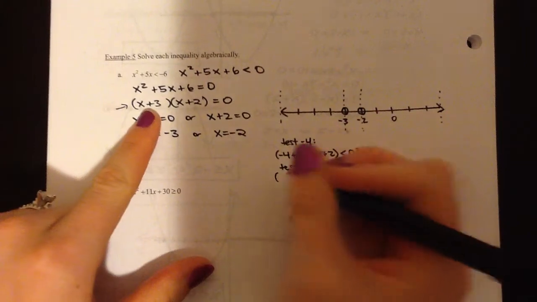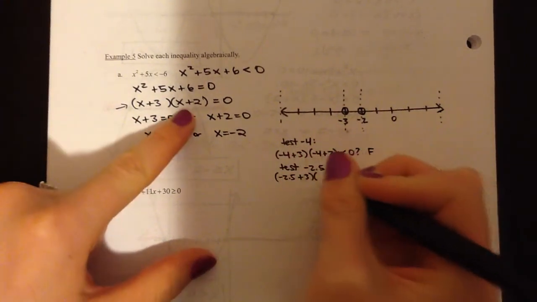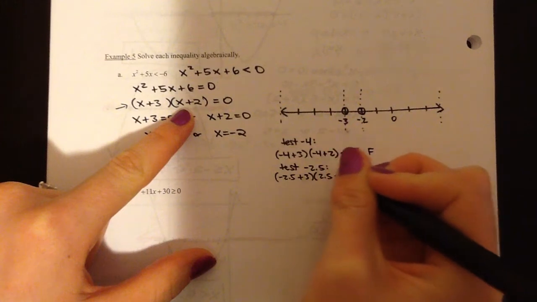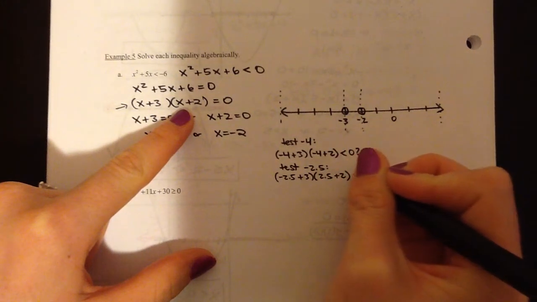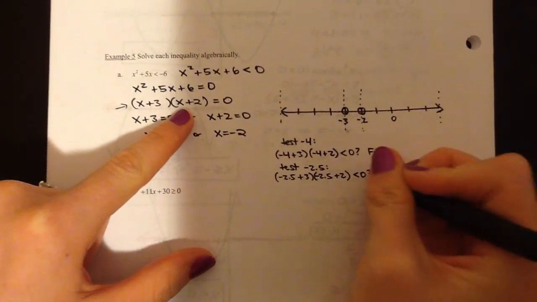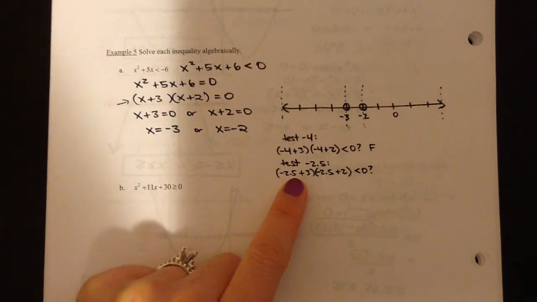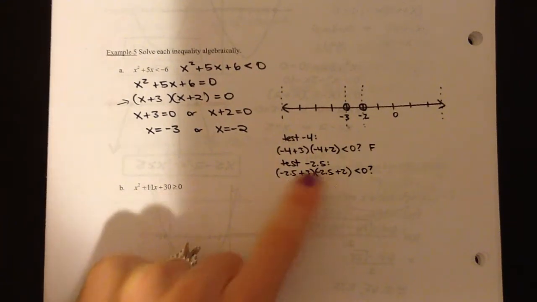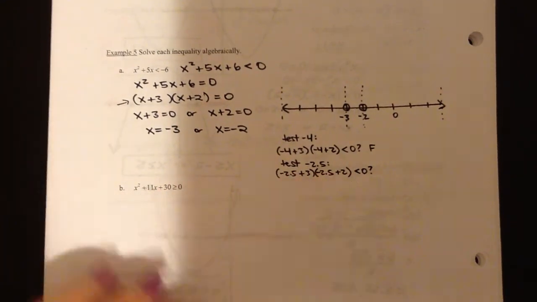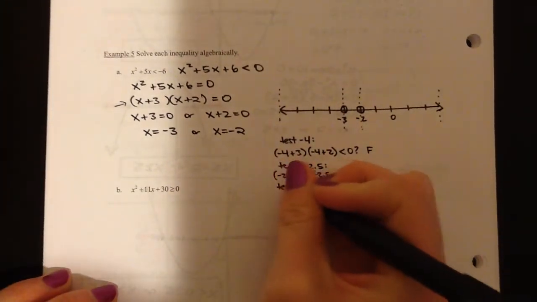So plug it in here. So negative 2.5 plus 3, and then times negative 2.5 plus 2. We want to know if that turns out to be less than 0. Oops, negative. Okay, so this comes out positive. Negative 2.5 plus 3 comes out positive, and then this comes out negative. So a positive thing times a negative thing does come out less than 0. So that is true.